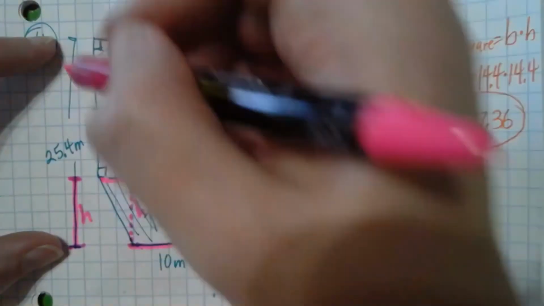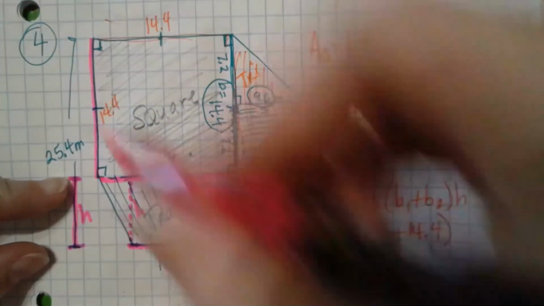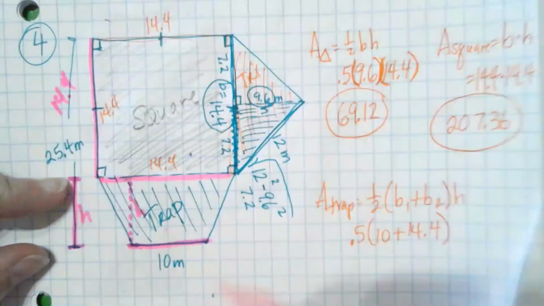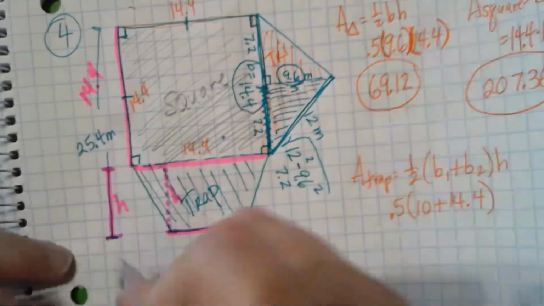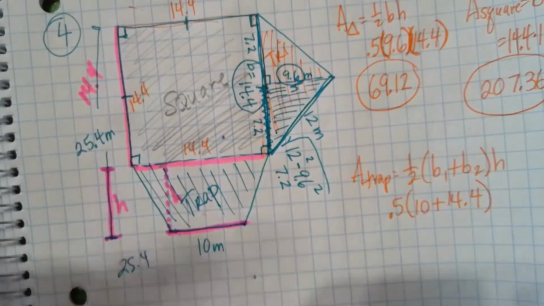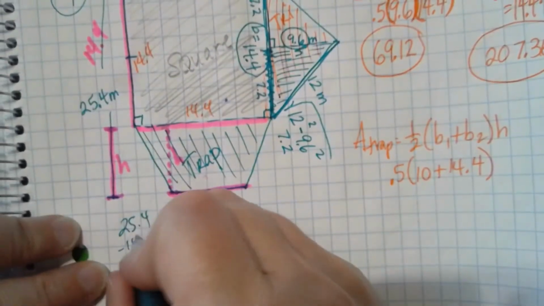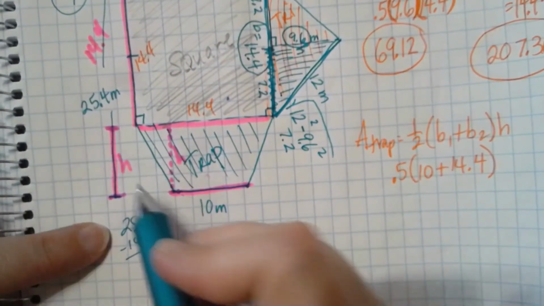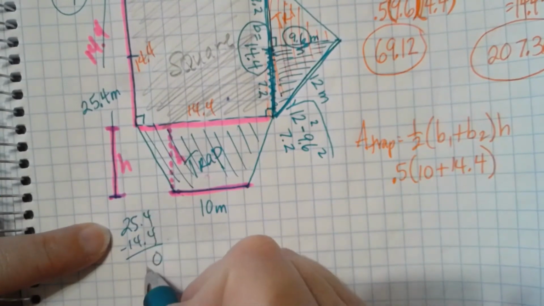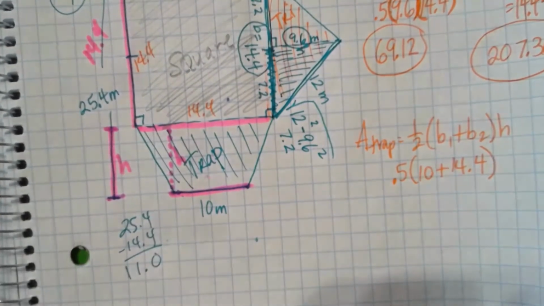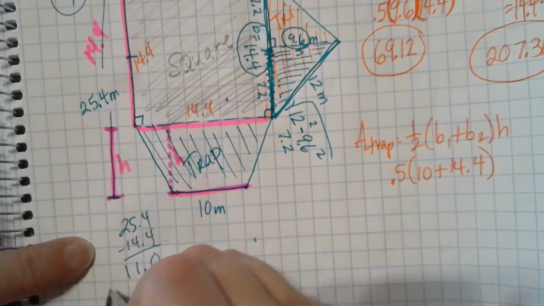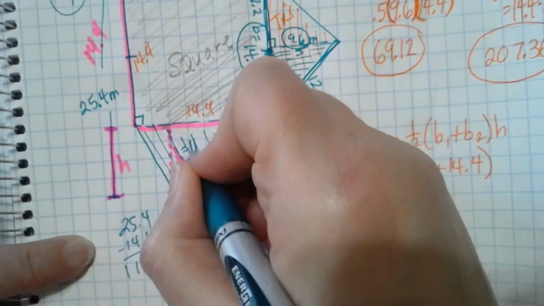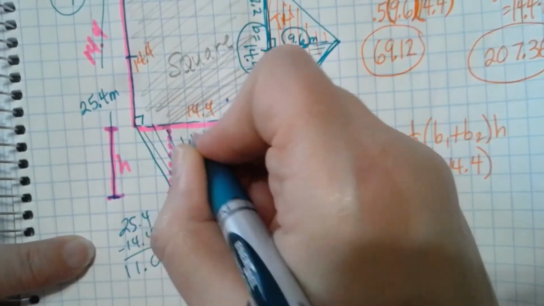So how much is the square going to remove from that? 14.4. So if the whole thing is 25.4 and we're removing 14.4, that's going to leave us with a height of 11. Height is 11.